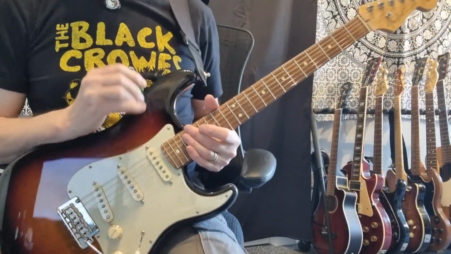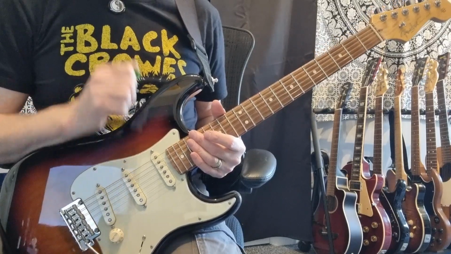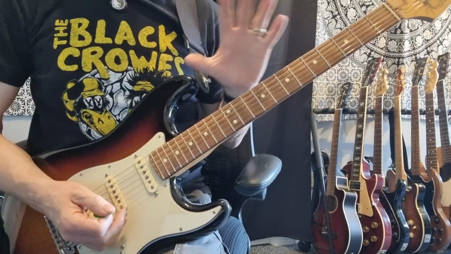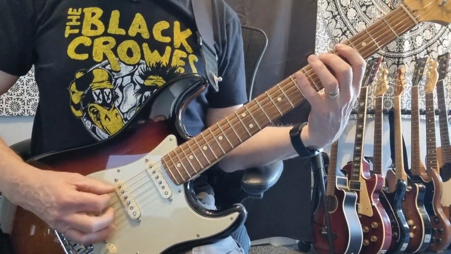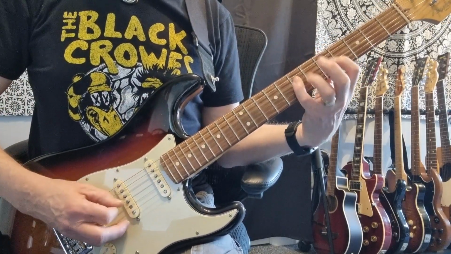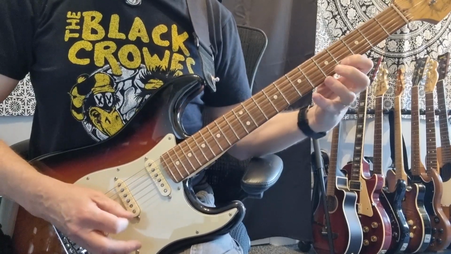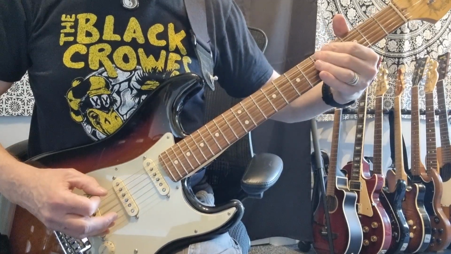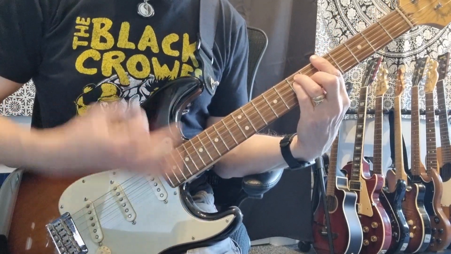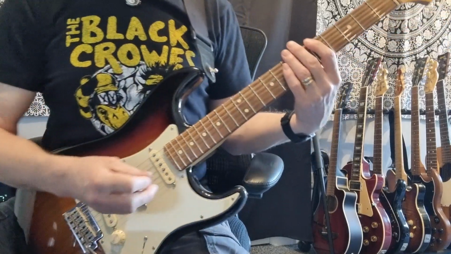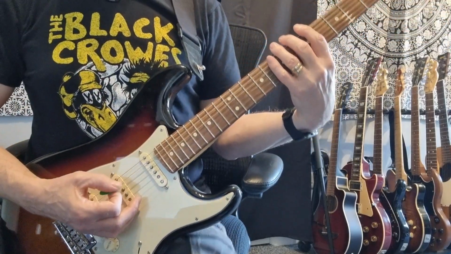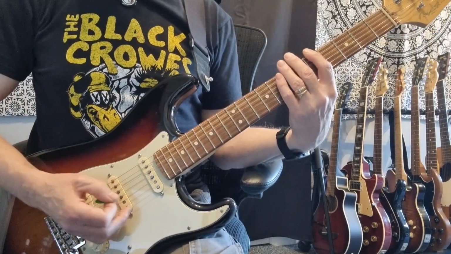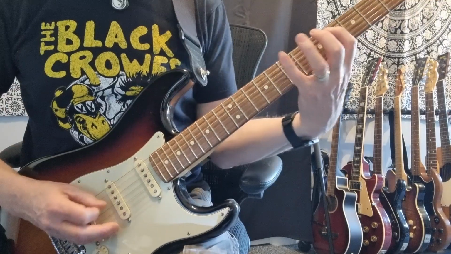So as I said earlier, if you know your major, you already know your natural minor scale. And here's an example of that. If I play my A major scale, okay, now if I played that same scale but ended it on the relative minor note, which in this case is F sharp.